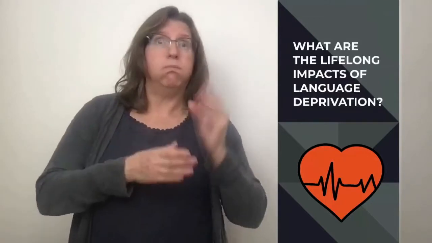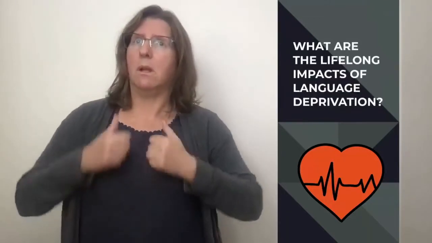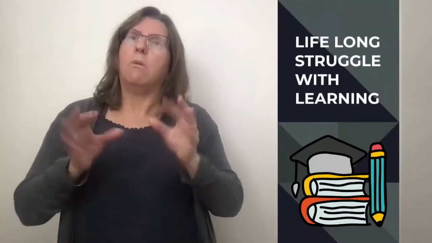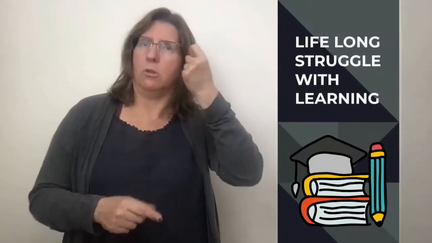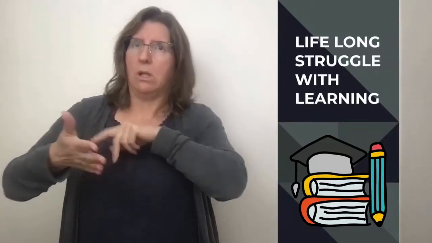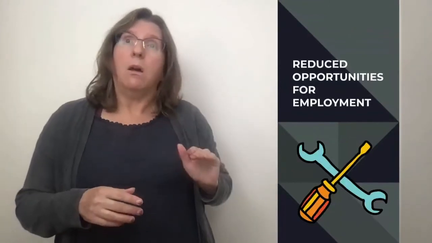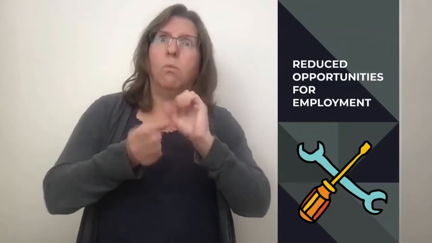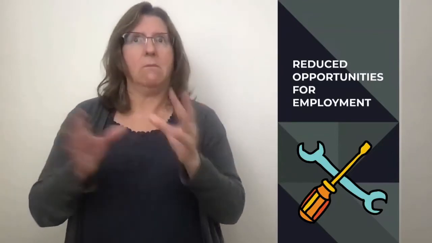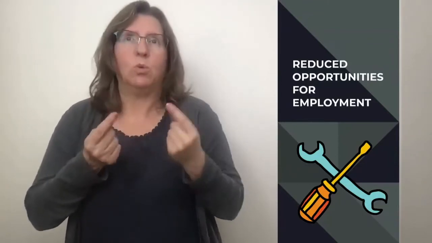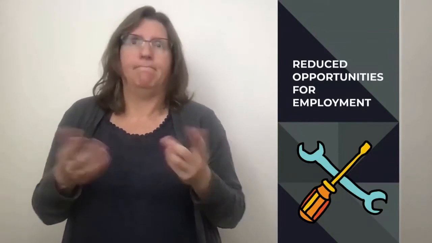What are the lifelong implications of language deprivation? The language-deprived child struggles with their schoolwork, struggles lifelong with reading and writing. Due to their academic struggles, due to the fact that they did not have full access to the curriculum, the lack of full access to social norms, the opportunities for employment are limited. The eligibility for post-secondary training is also very limited.